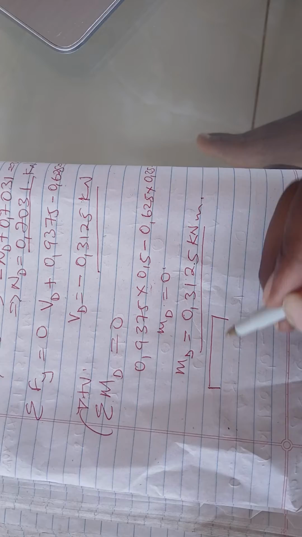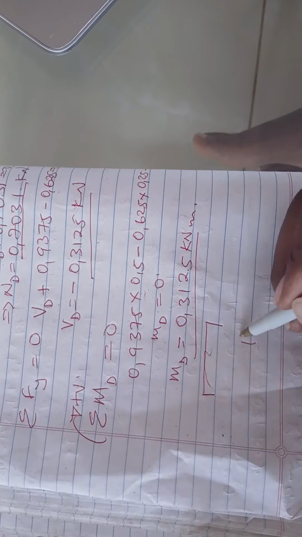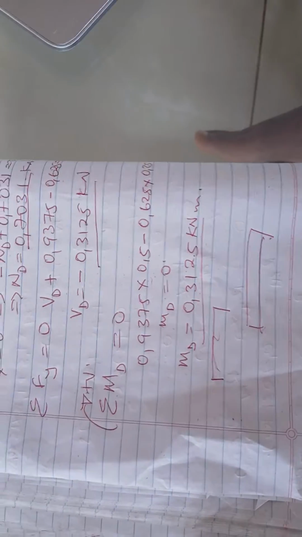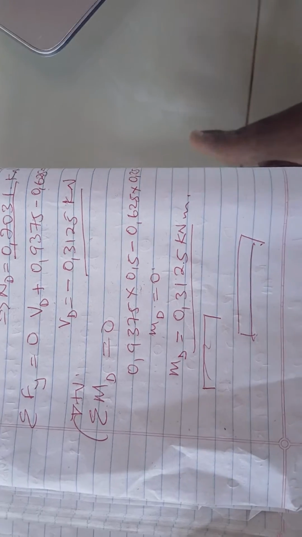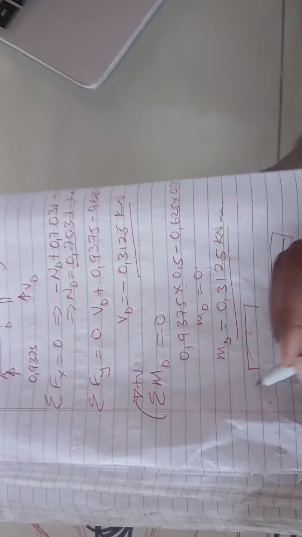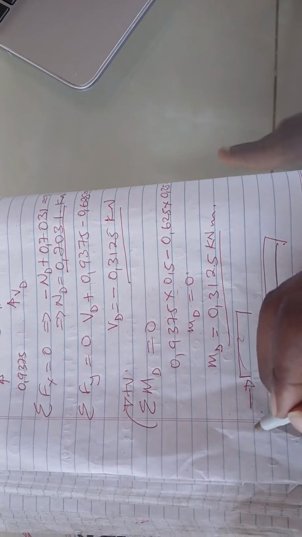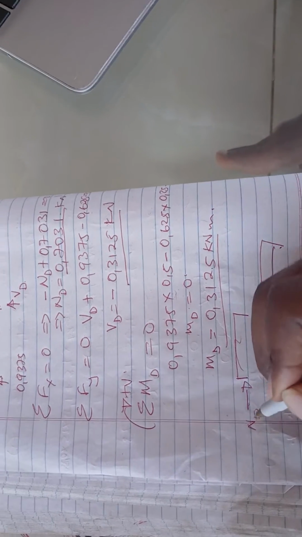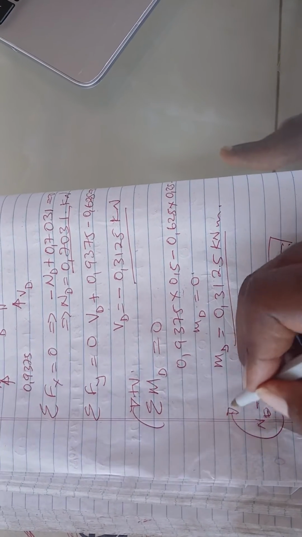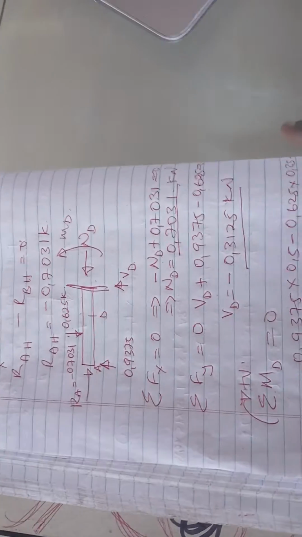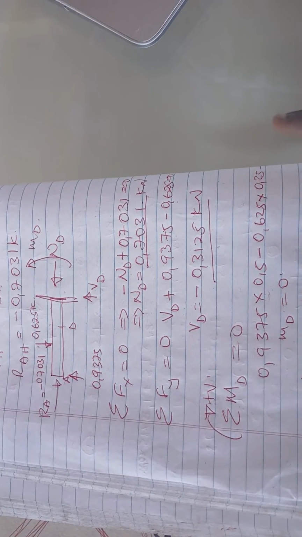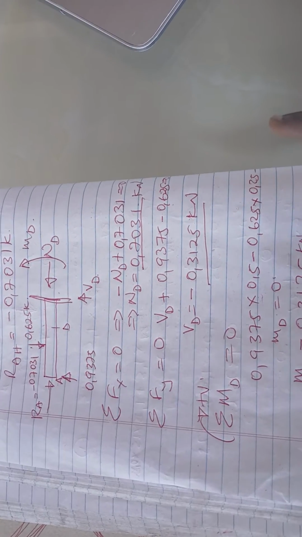Now let me write here where it is a little bit legible, and on this part we can say we have our NE, and then we have our moment ME. These are the same with the ones that we have calculated from above, and here we have our UDL.